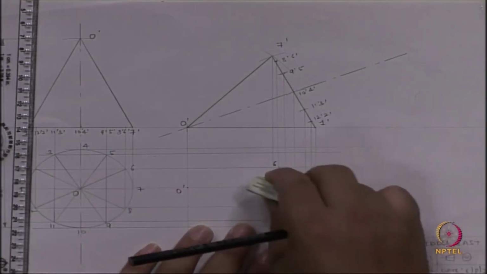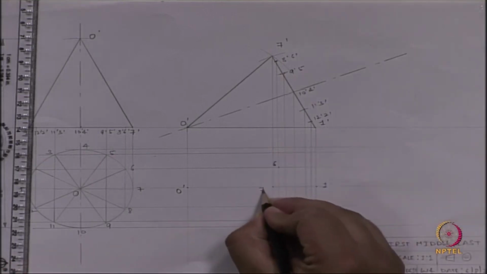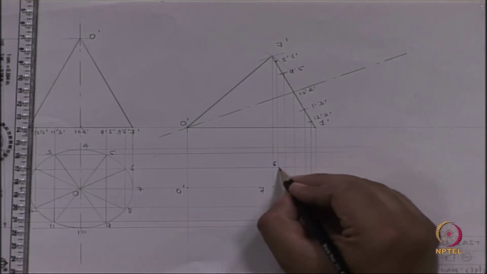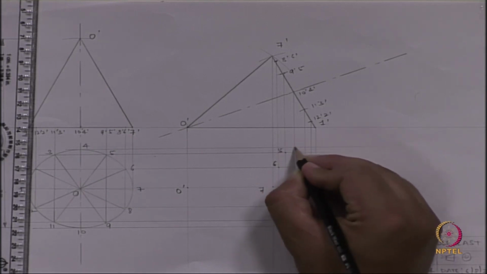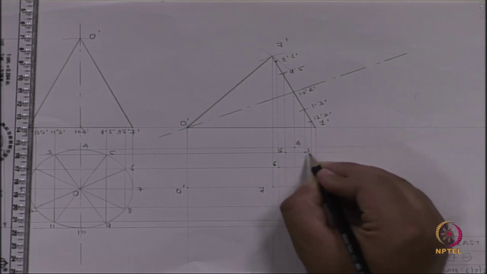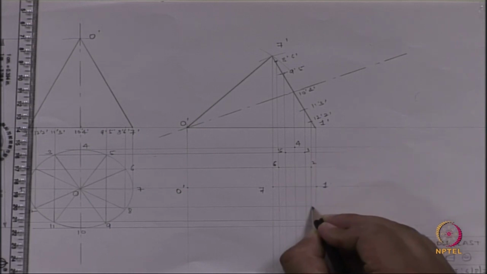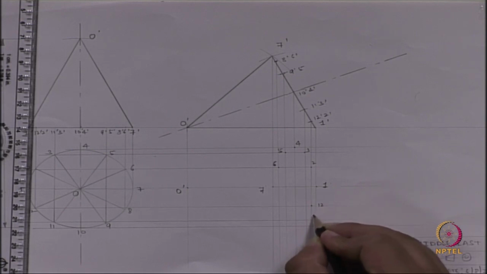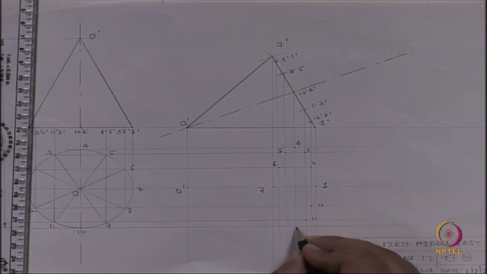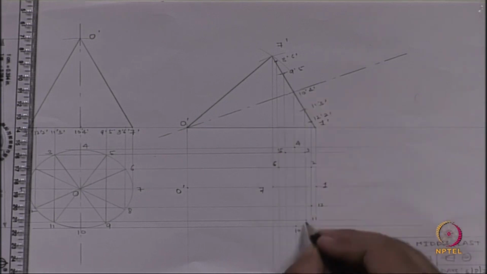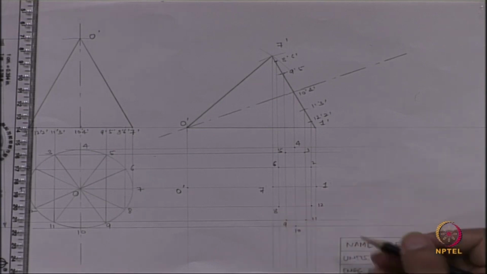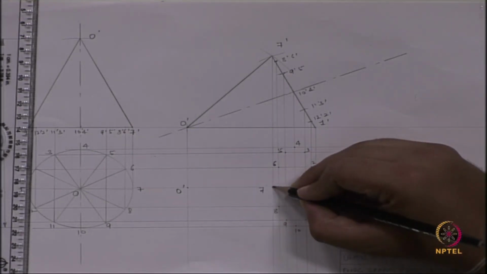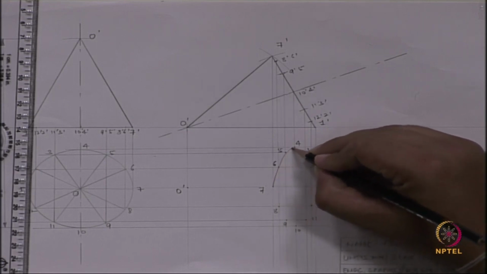Similarly, this dash should be omitted. 7, 1, then 6, this is 5, this is 4, 3, 2, 1, 12, 11, 10, 9, 8. Now, joining these points with free hand, we will get the ellipse.